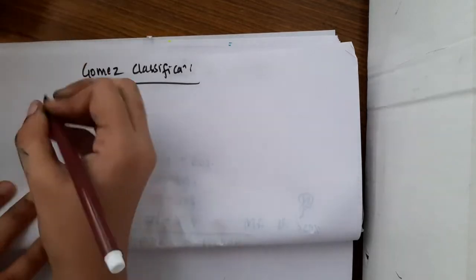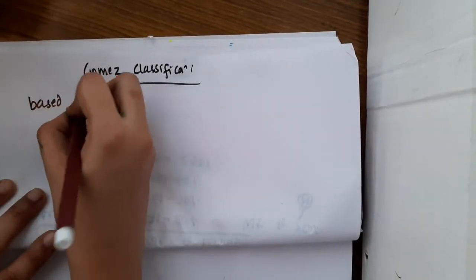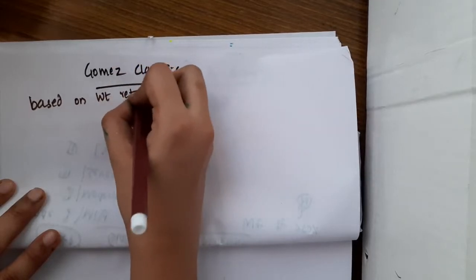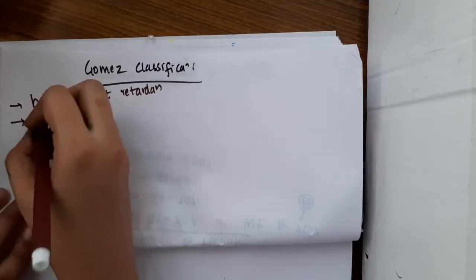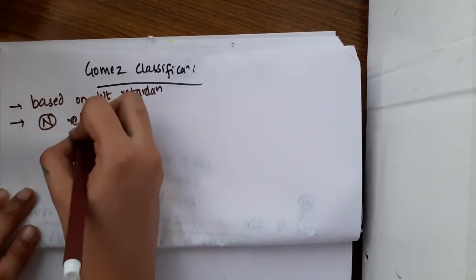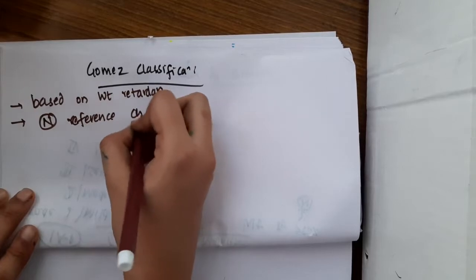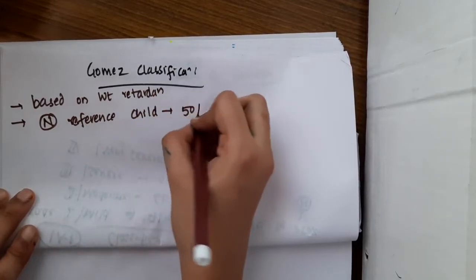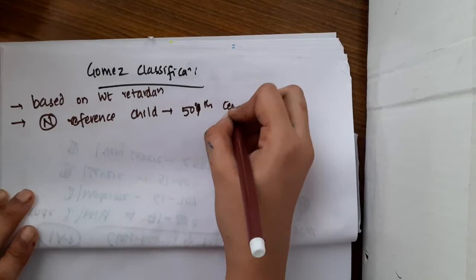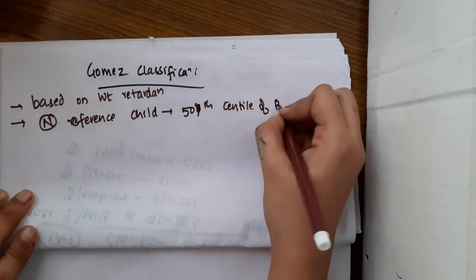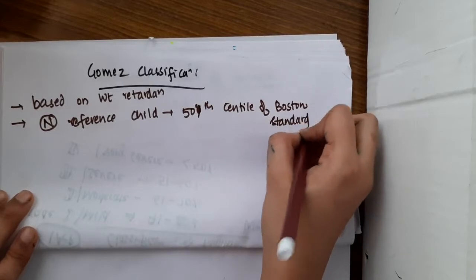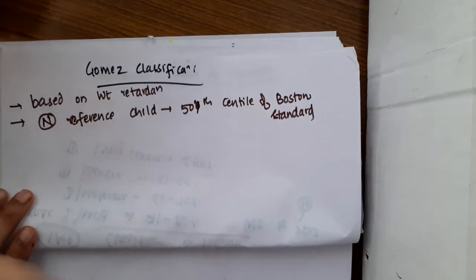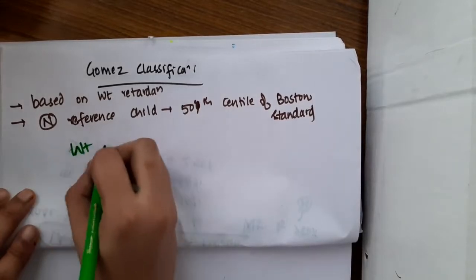Gomes classification is also based on weight retardation or wasting. Here the child is said to be the normal reference child if the child's percentile is the 50th centile of Boston standards. If the child's centile is the 50th centile of Boston standards, then we call it the normal reference child in the Gomes classification.